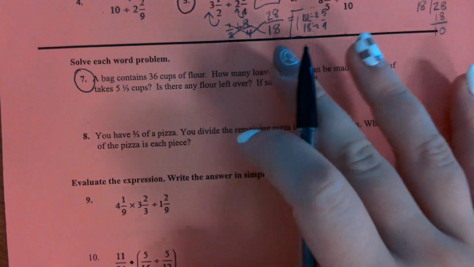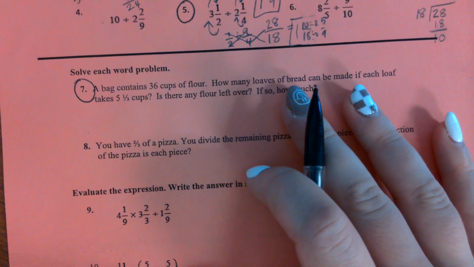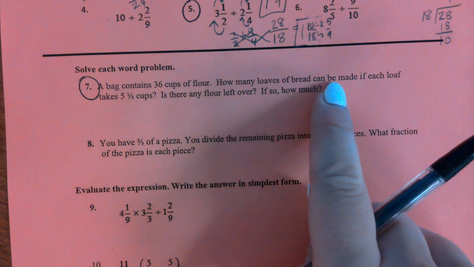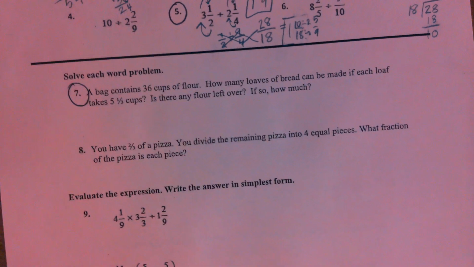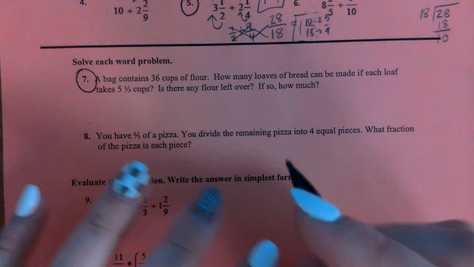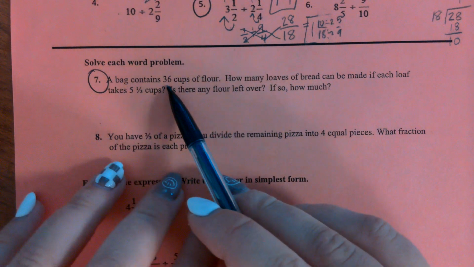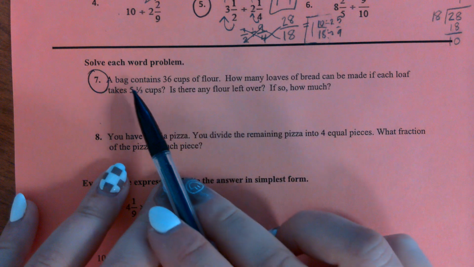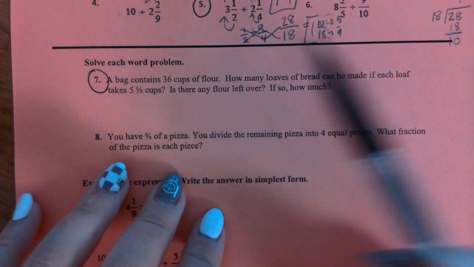Okay, let's go to the word problem. So number 7 says a bag contains 36 cups of flour. How many loaves of bread can be made if each loaf takes 5 1/3 cup? Okay, so very first we know that we're going to divide because we have 36 cups of flour, and if each loaf takes 5 1/3 cups, we're going to divide 36 by 5 1/3.